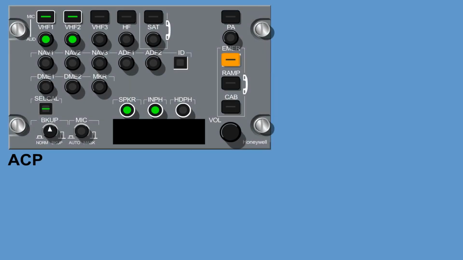An incoming call is displayed when the call, the microphone, and audio selection button lights flash. By pressing the call button, all flashing lights are extinguished. In case of an ACP failure, a push-in, push-out volume knob allows unlatched bypassing of the audio panel and adjusting the volume. The auto mask mic is also a push-in, push-out switch. When pushed out, it activates the oxygen mask microphone manually when auto mode fails.